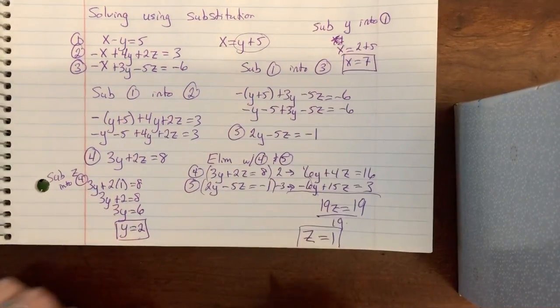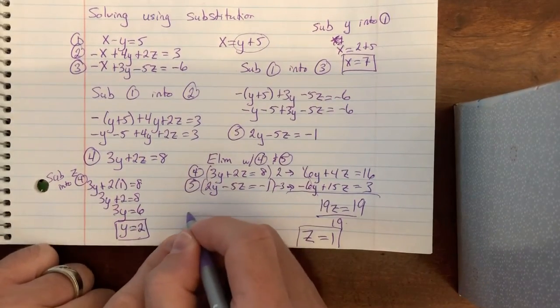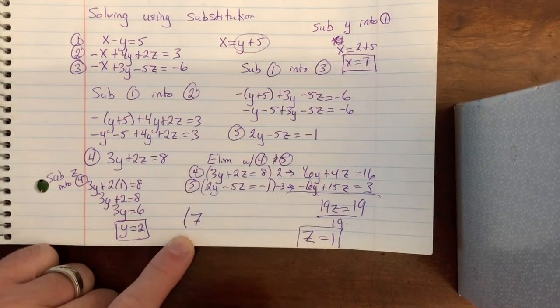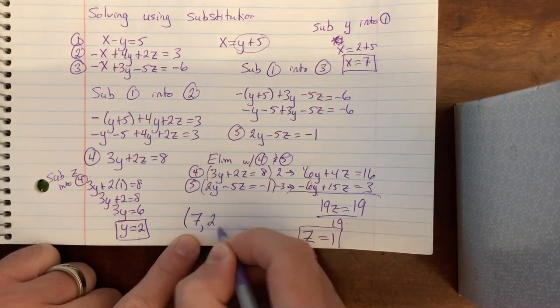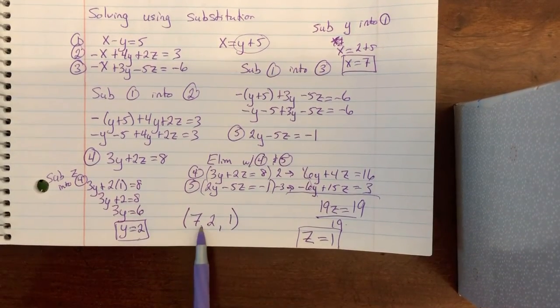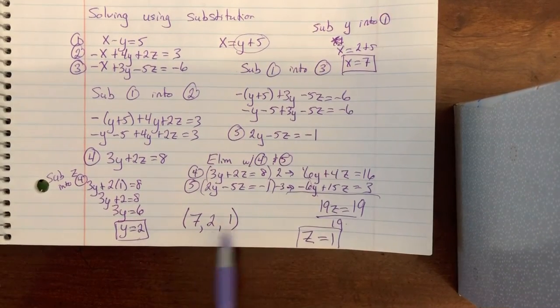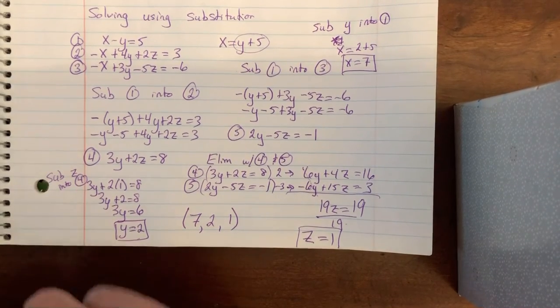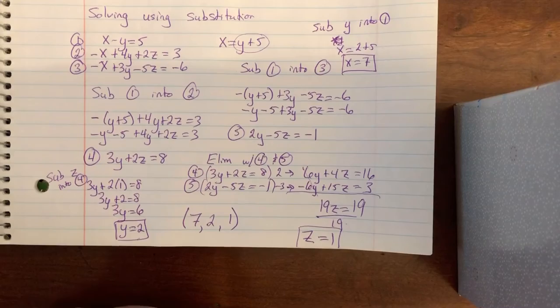So now, because we have 3 variables, this is called an ordered triplet. My answer would be (7, 2, 1). We always write them in alphabetical order: our x, our y, and our z. So even though it says substitution, we're going to use a combination of both substitution and elimination.